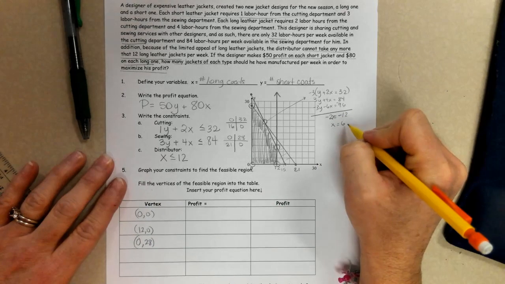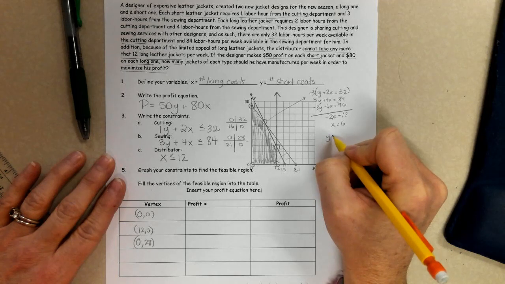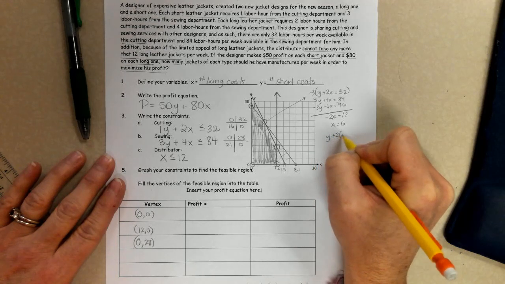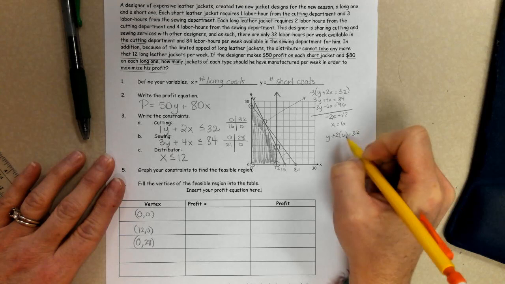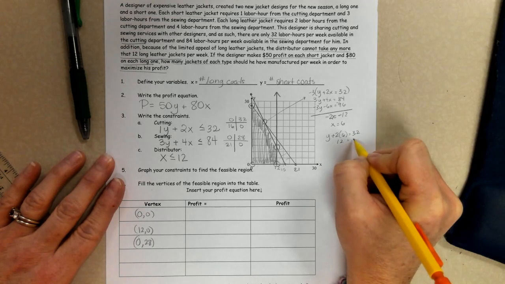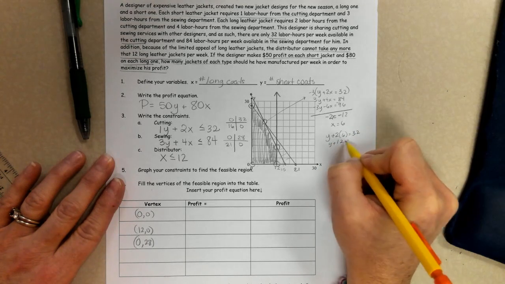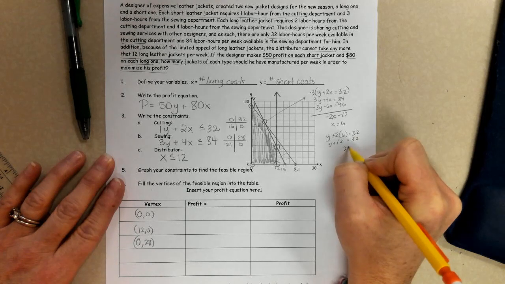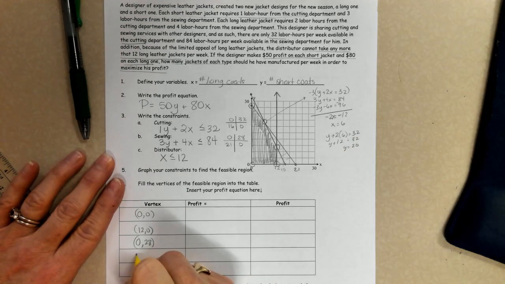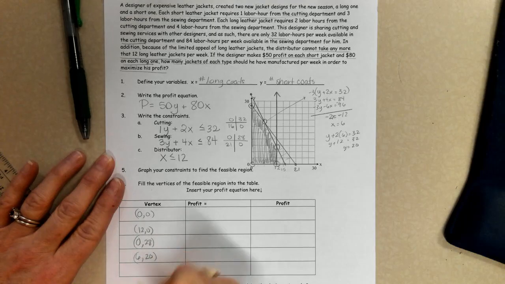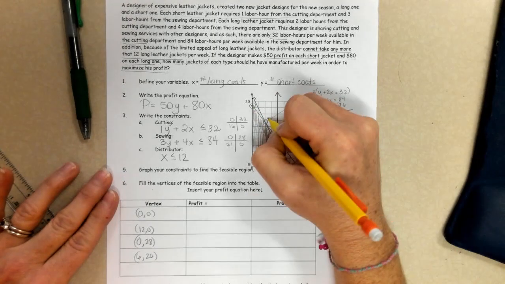And when x equals 6, I'll substitute that back into the top equation. Then y is going to equal 20. So 6, 20 is an intersection. That is right here.